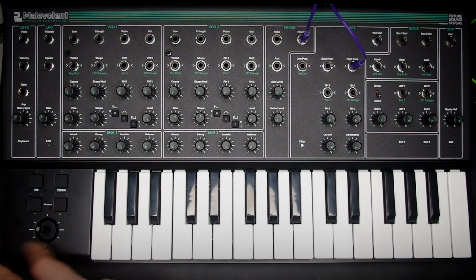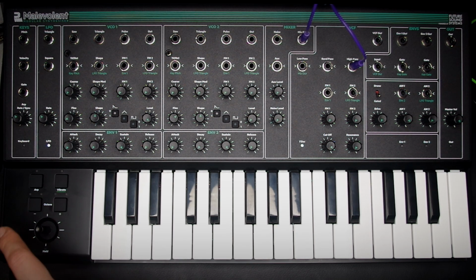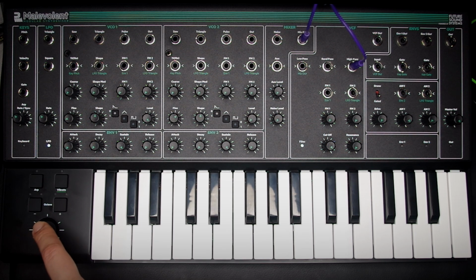And this little joystick right here is both the pitch bend, if you push it left or right, and if you push it up, you have glide amount. If you pull it down, you activate the hold function. If you push the joystick down, then the hold function becomes momentary. If you push it again, it is latch by default.